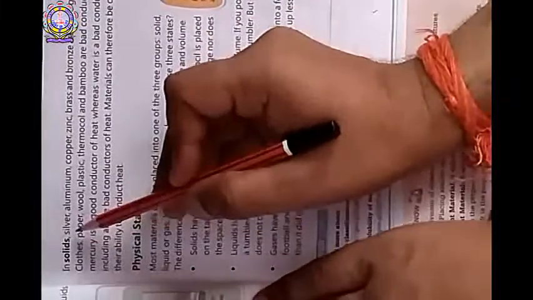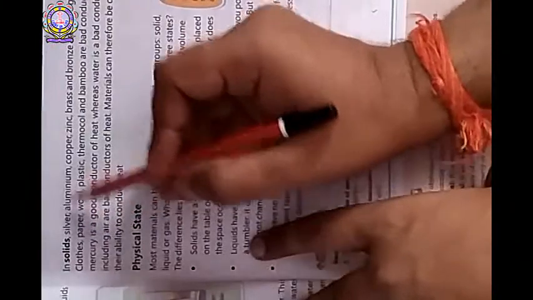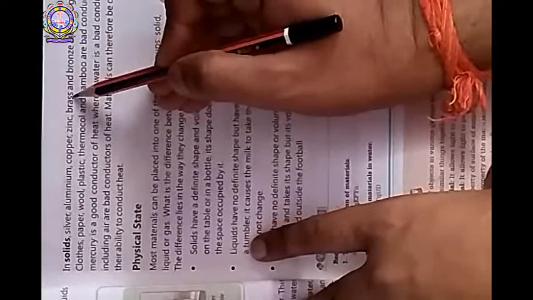In solids, silver, aluminium, copper, zinc, brass, and bronze are some good conductors of heat.